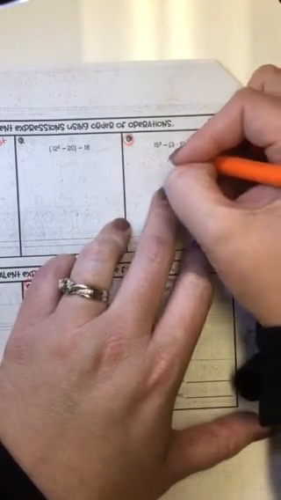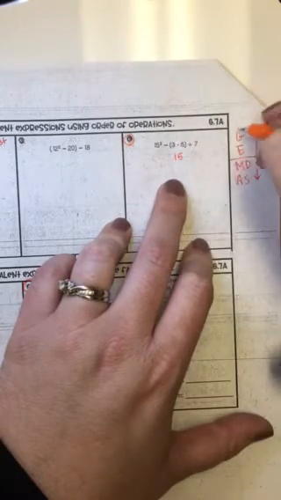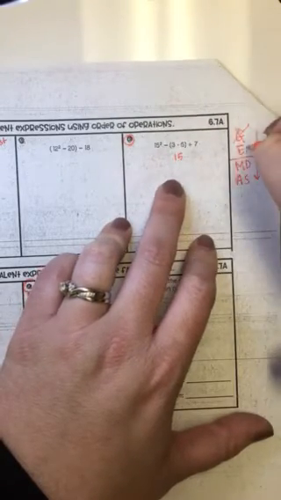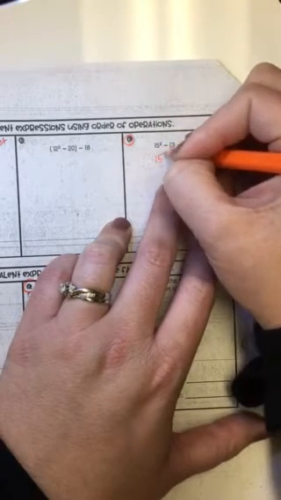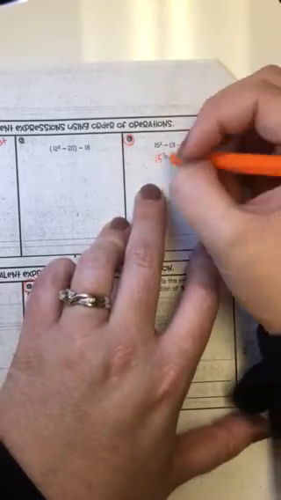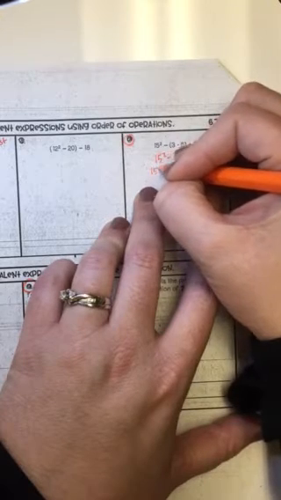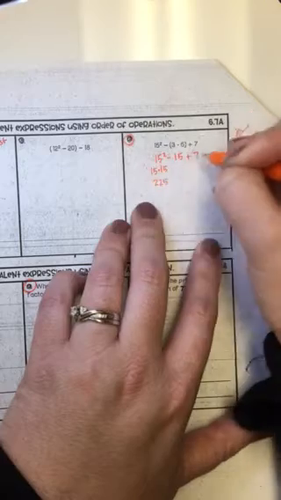I've got 3 times 5, which is 15. 3 times 5, I'm done with my grouping symbols. I can cross it out. So now I've got my exponents, and I see, oh, I forgot to write everything down. I'm so sorry. Now I see that I have 15 squared. Now, guys, this does not mean 15 times 2. This means 15 times 15, and 15 times 15 is 225.